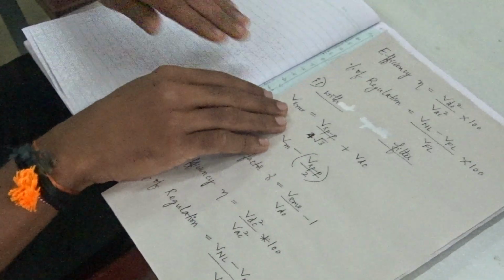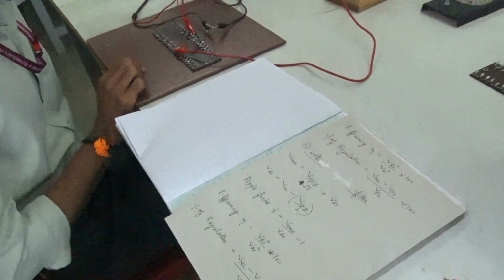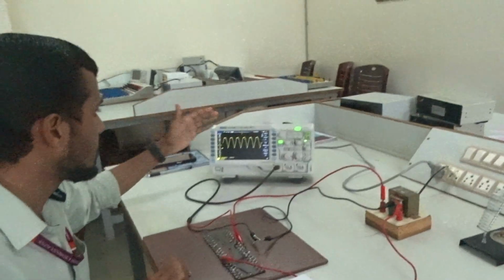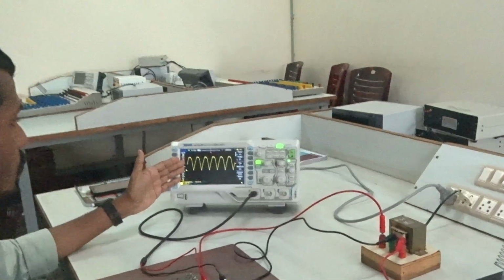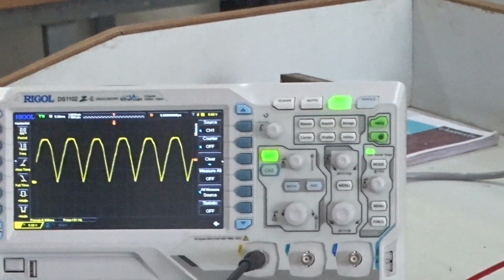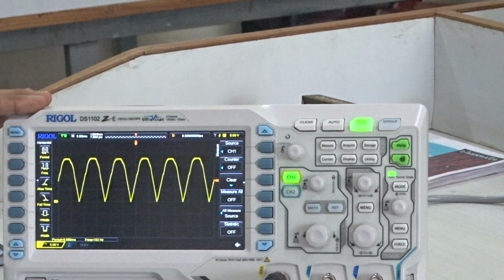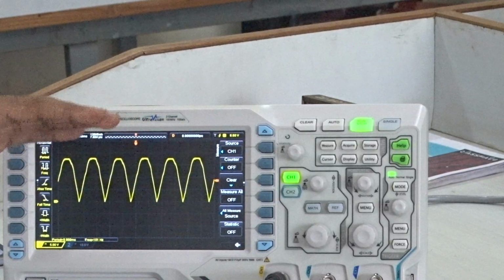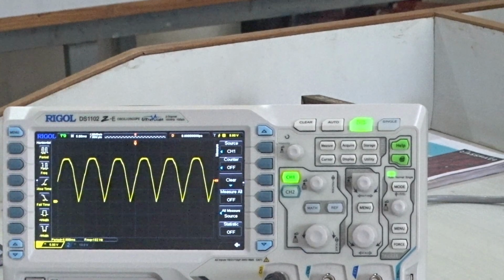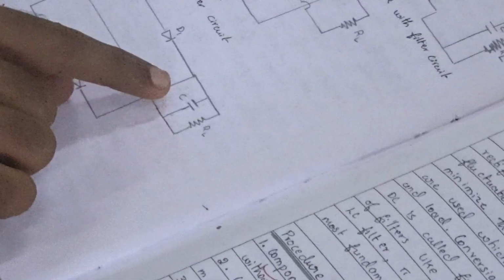Okay. Next we will see the Fullwave rectifier with the filter. So as you can see here, there are fluctuations, or there are ripples. We are not getting a constant DC, we are getting a pulsating DC, or you can say ripples. So in order to get an almost constant DC, we need to connect a filter, which is nothing but a capacitor, across the load resistor. So the capacitor will be connected in parallel with the load resistor.